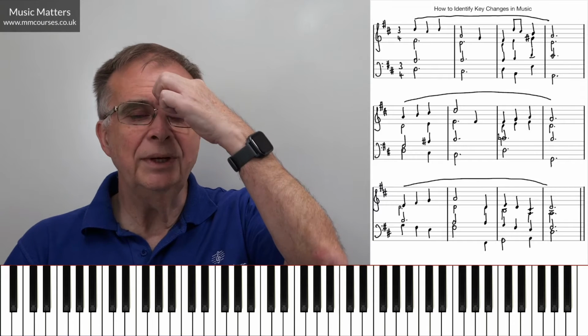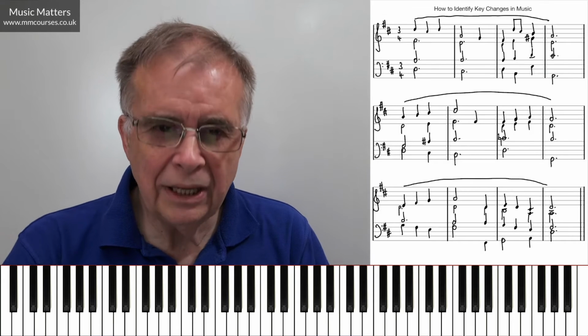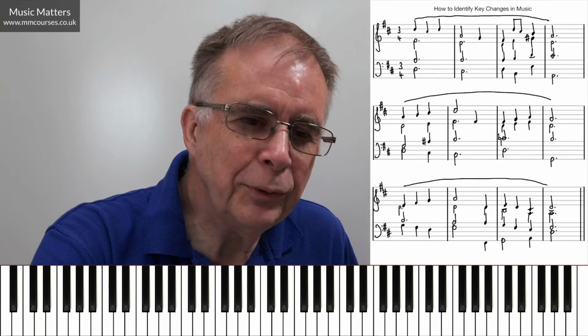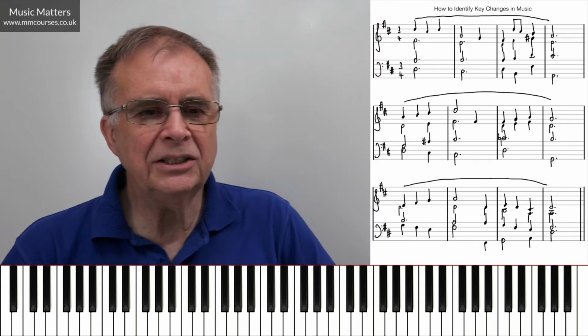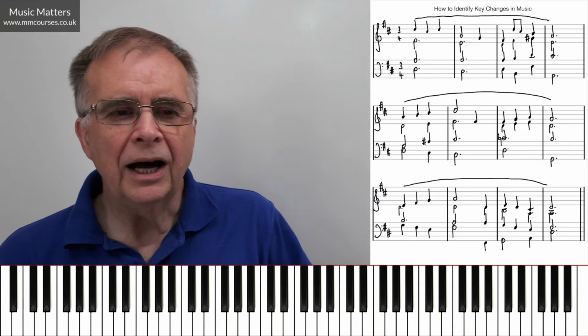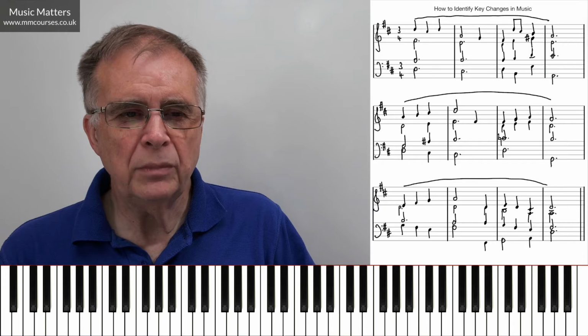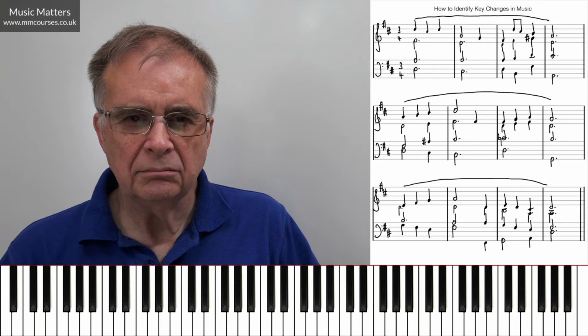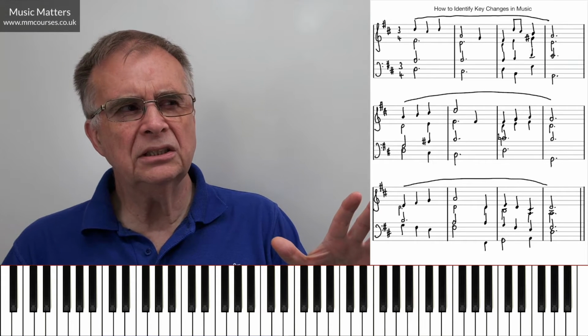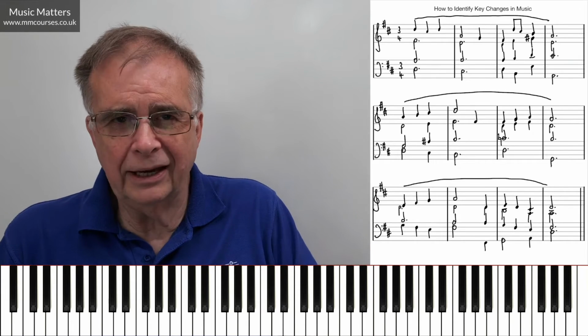Okay, well, first of all, we need to know what the home key is. So if we've got two sharps in the key signature, well, we're either in D major or we're in the relative minor, B minor. Now, if you're now pausing to think, well, how do you know that?